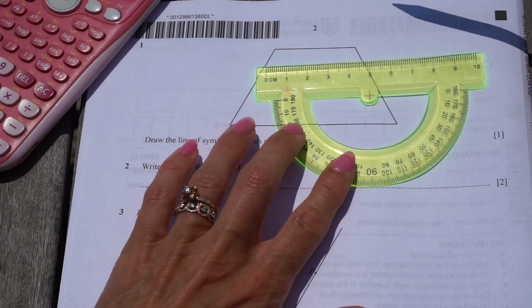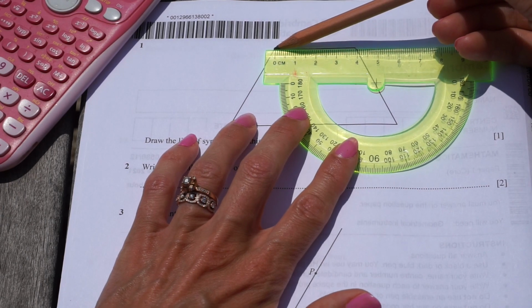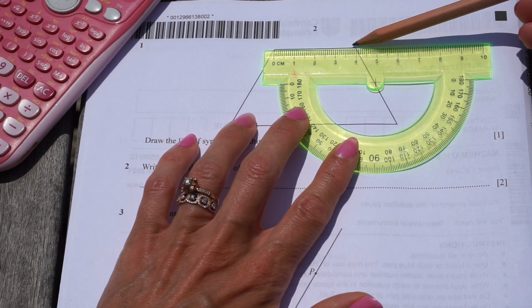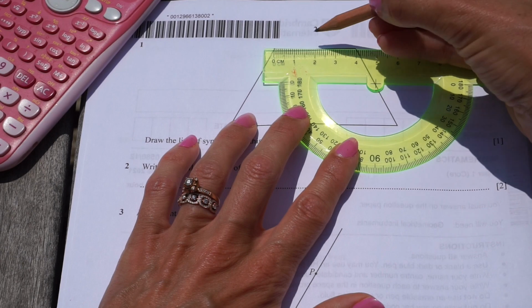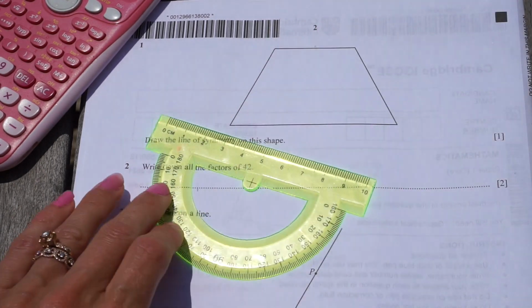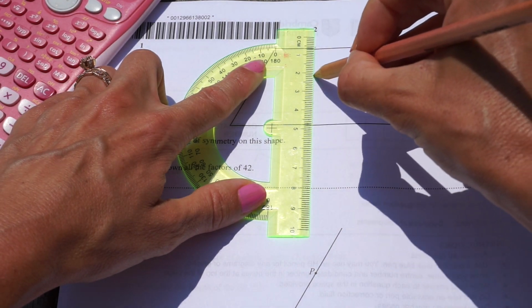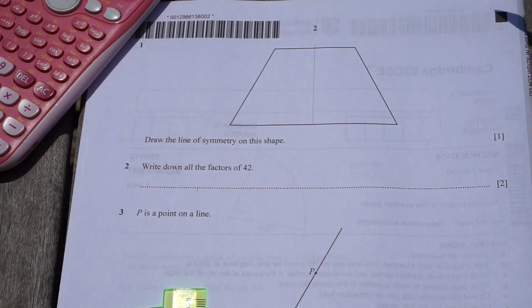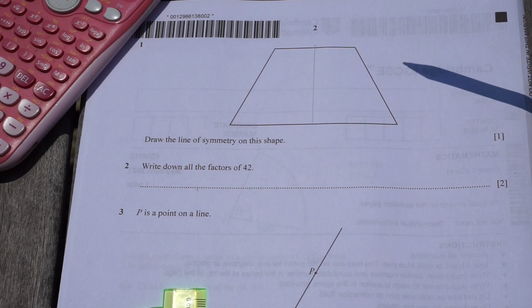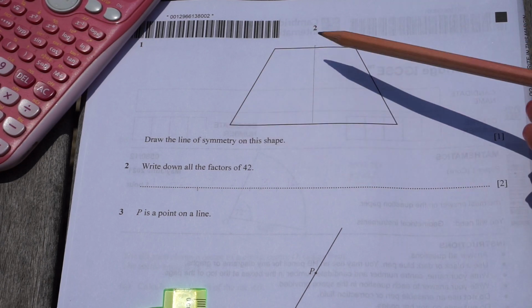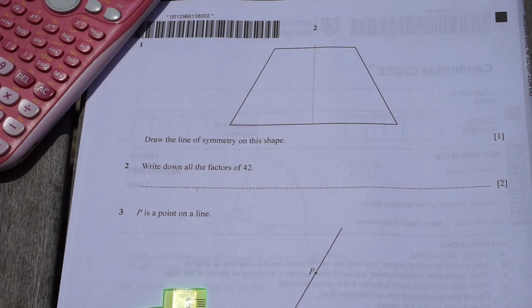So do that by measuring just the top line, for example. This is 4 centimeters long, so halfway along this line would be 2 centimeters. So your line of symmetry has to go through that point there. The line of symmetry cuts the shape in half so that this side is symmetrical to the other side. For question 2, it says write down all the factors of 42.